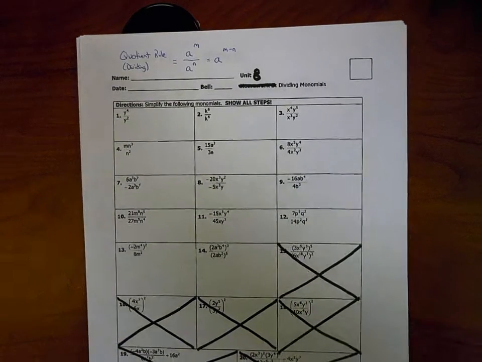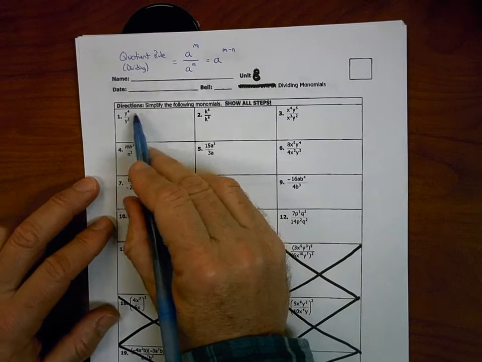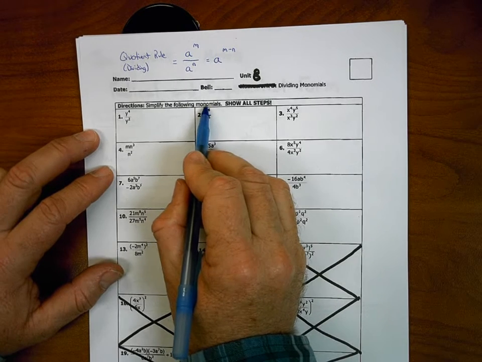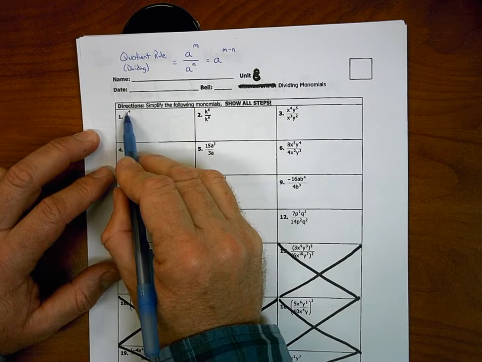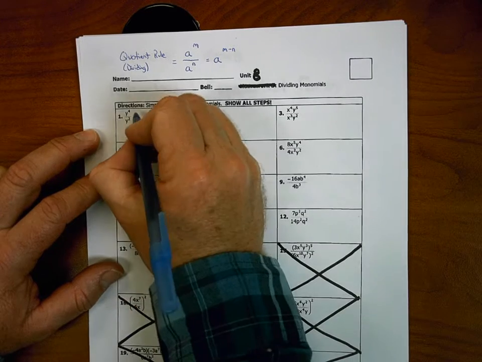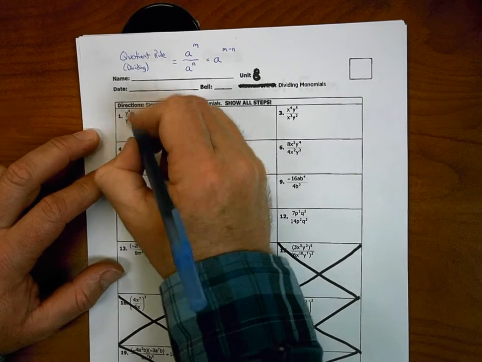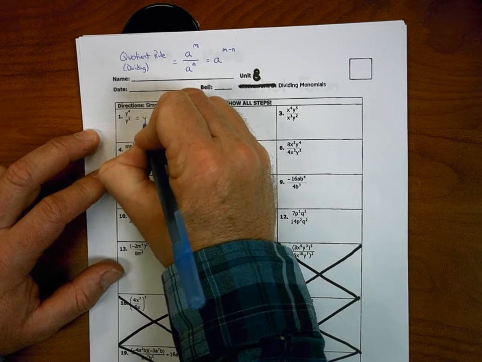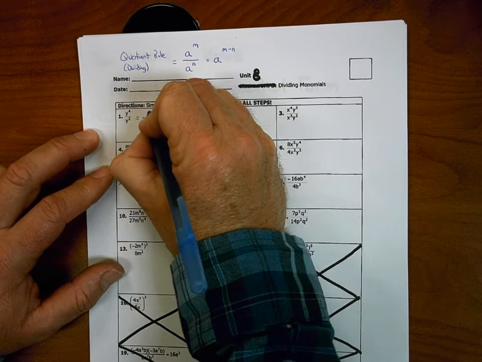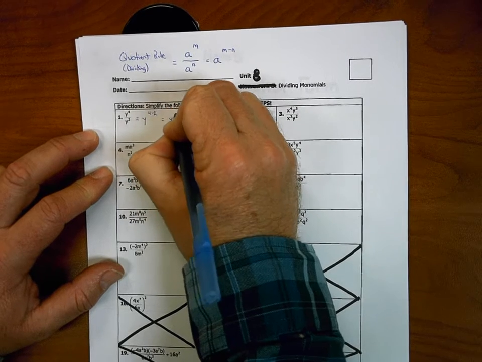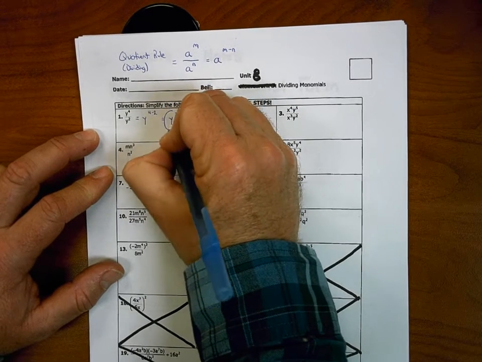Okay, so in number 1 here we're simplifying the following monomials. Monomial is just a fancy way of saying one term. Okay, so we're going to be using the quotient rule. So y to the fourth divided by y to the second. To simplify this, we're going to keep the base, which is y, and then we subtract the exponents. So number 1 would simplify to y to the second power.